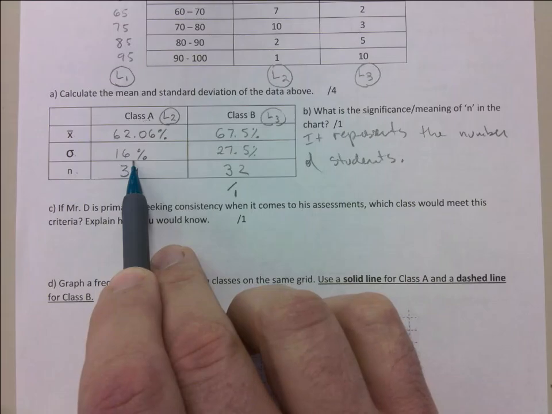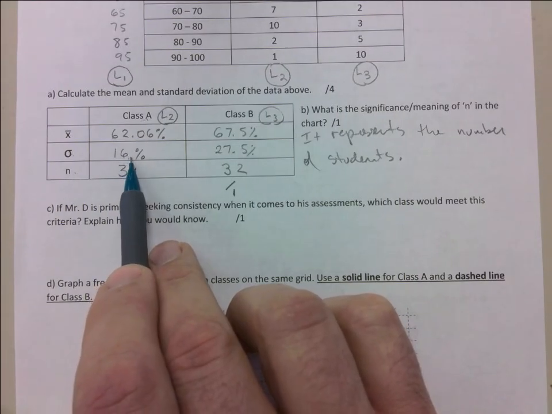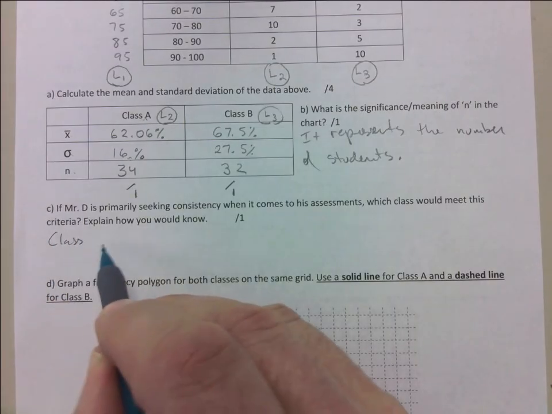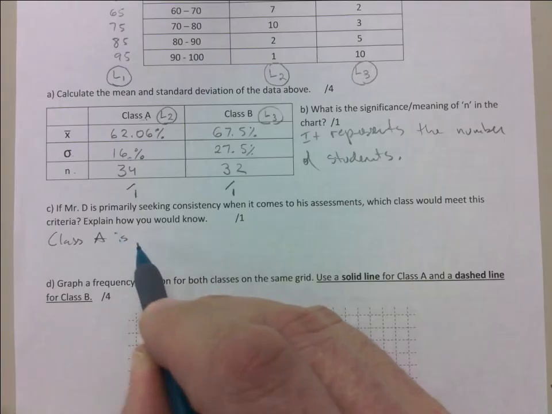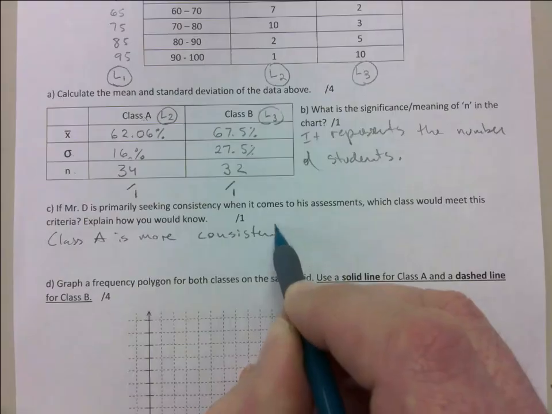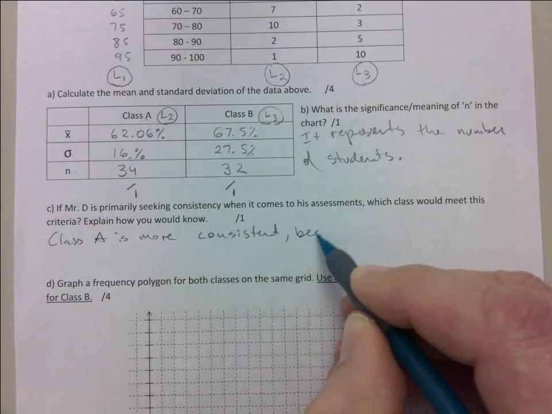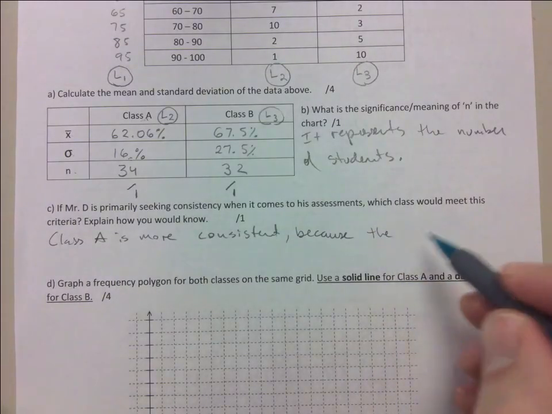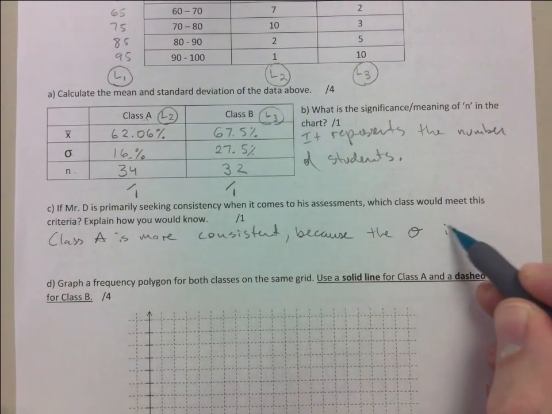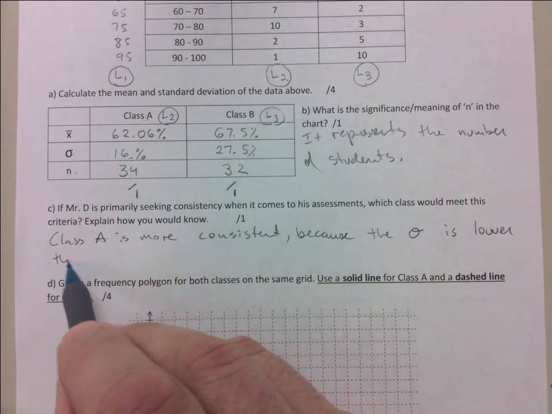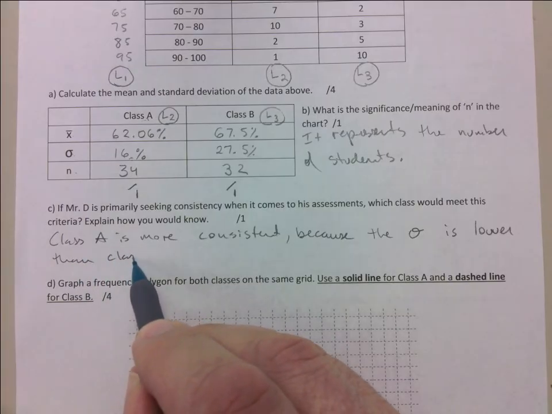Standard deviation is lower, so the consistency is higher. Okay? Yes. Class A is more consistent, comma, because you got to tell me how you know specifically. Because the standard deviation is lower than class B.